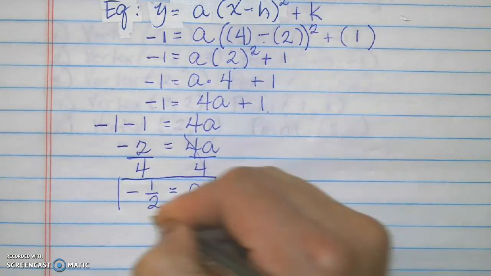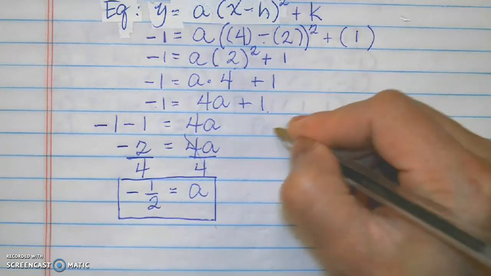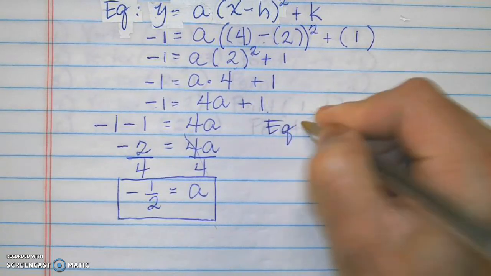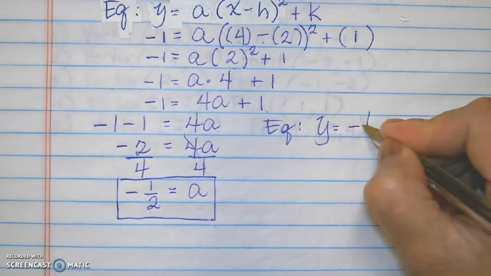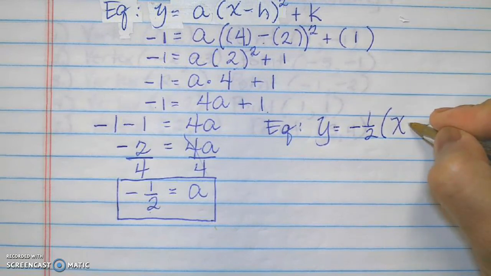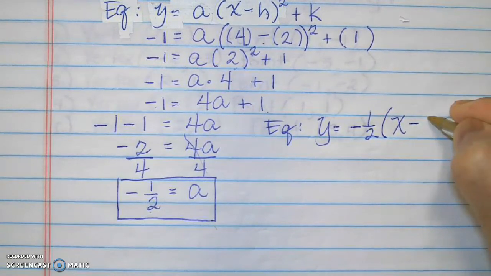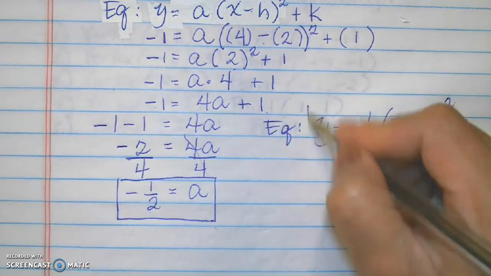So with that said, you know that your graph is being vertically compressed, and you know that it opens downward. So this is a wider graph, wider opening. So your equation would look like y equals, the a stays in the front, the x stays there, and then minus 2 squared plus 1. That is your equation.